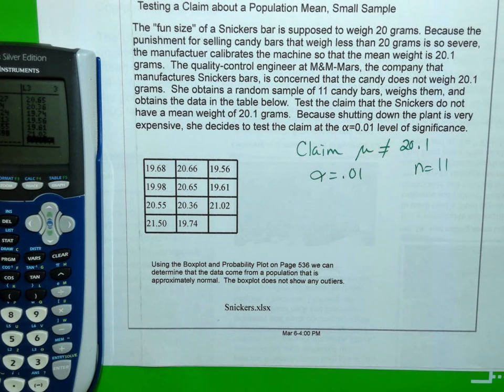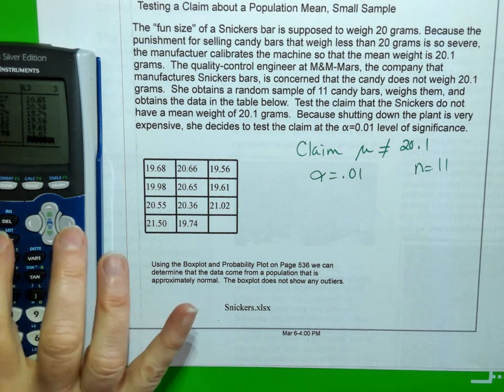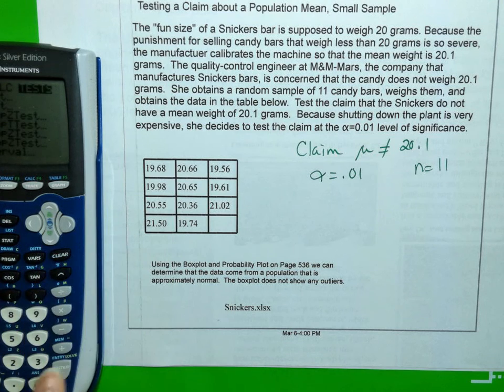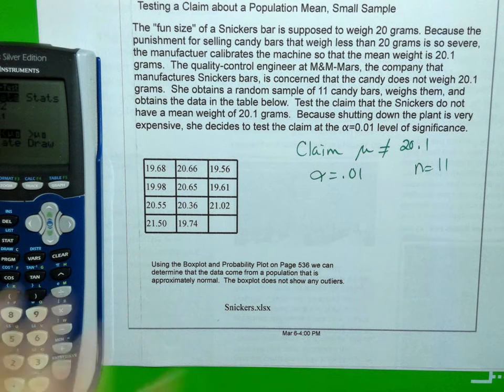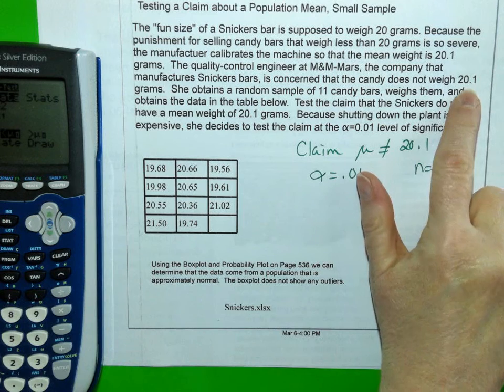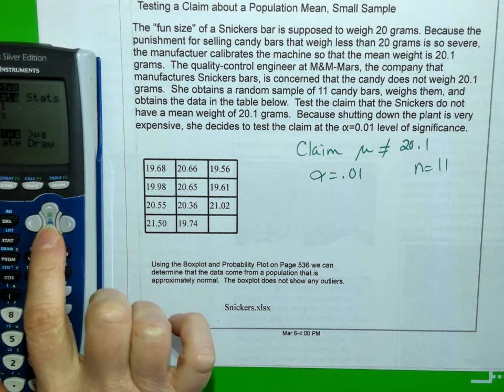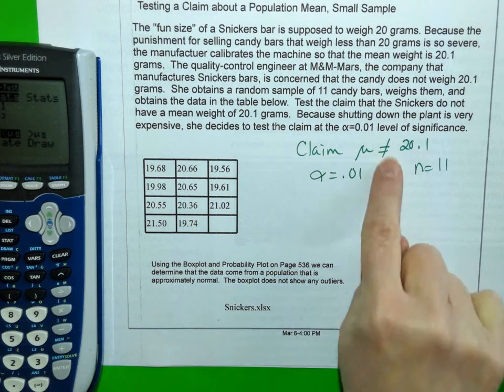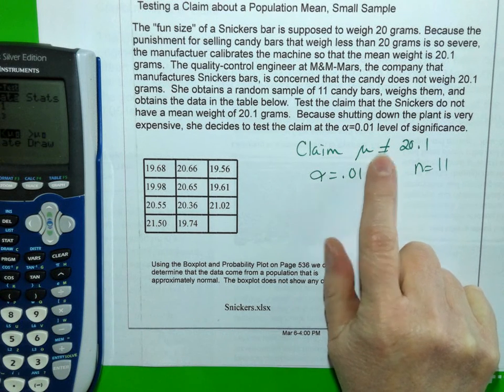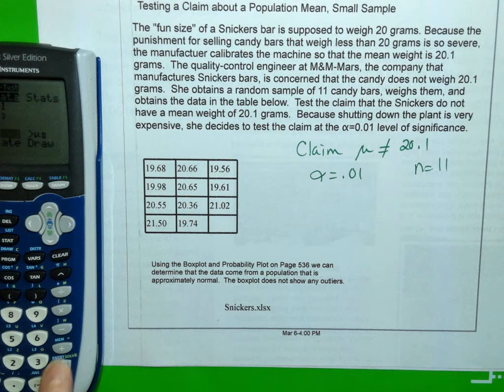Okay, once I have my data in, I go back to test. So stat, test. I want the t-test, and I want data this time. Okay, and I know some things. It says I want it to be 20.1, so 20.1. I'm using list 3. I don't know what list you're using. My frequency is still 1. And I know that I want it to be two-tailed because it's not equal to. So highlight two tails and calculate.